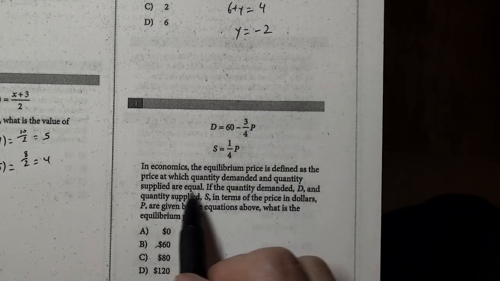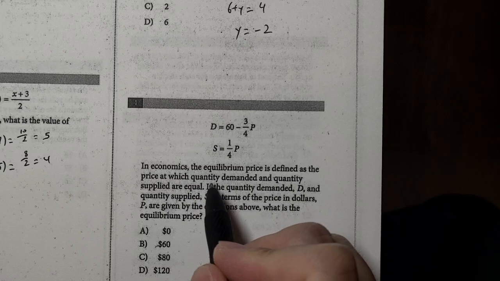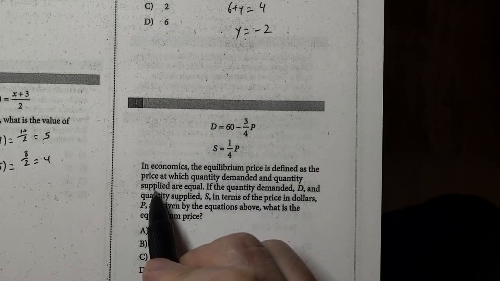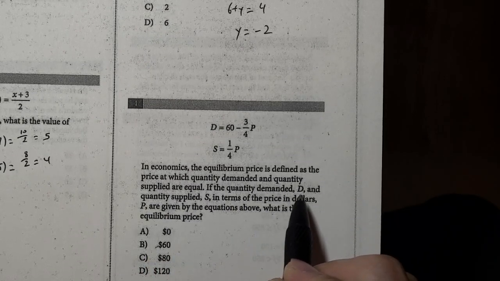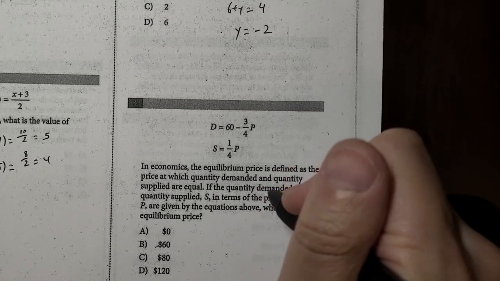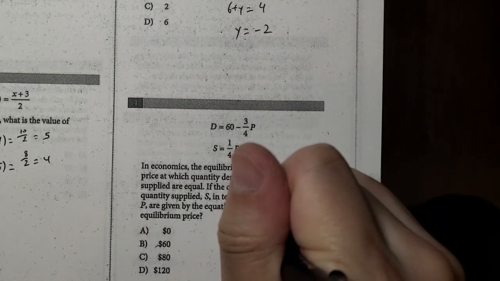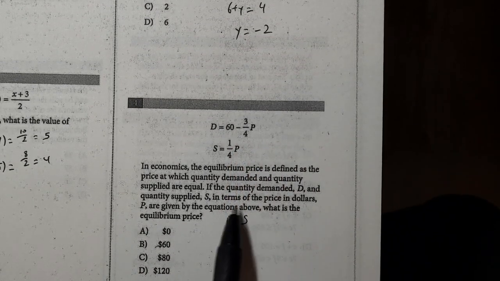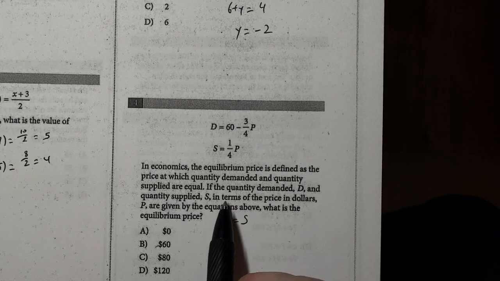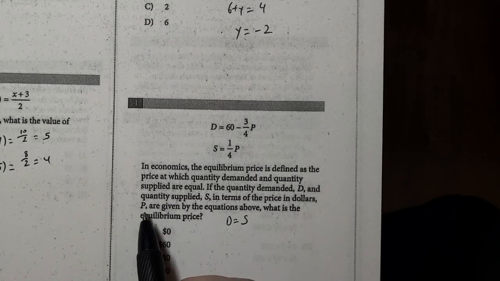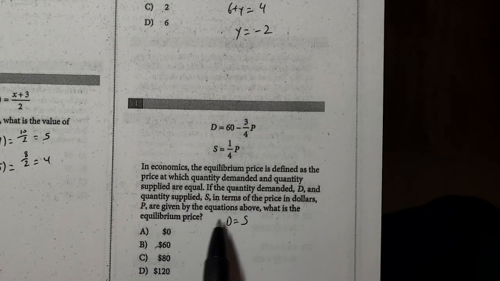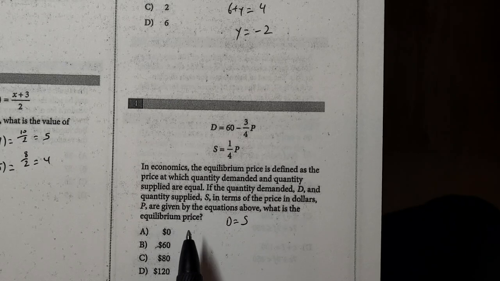Equilibrium price is the price at which the quantity demanded and quantity supplied are equal. So equilibrium price is when D is equal to S. I'm going to write that down.